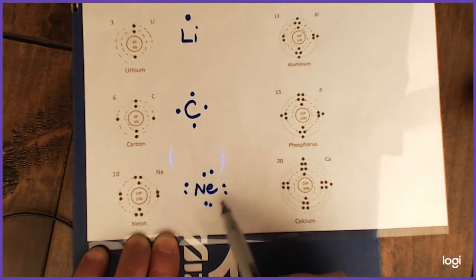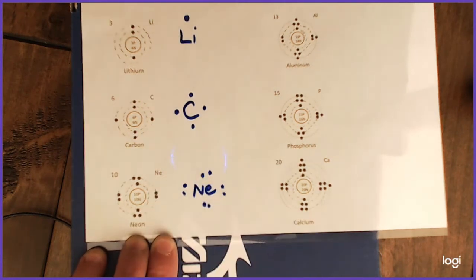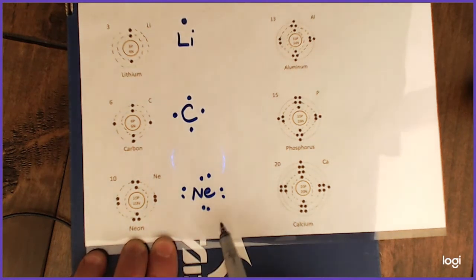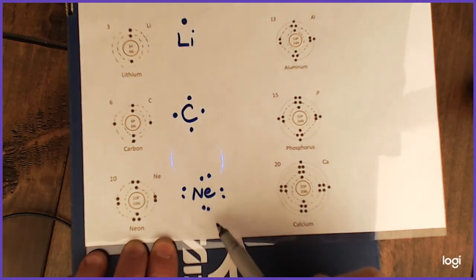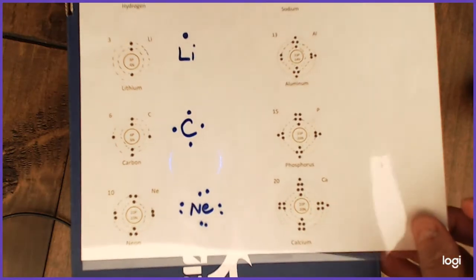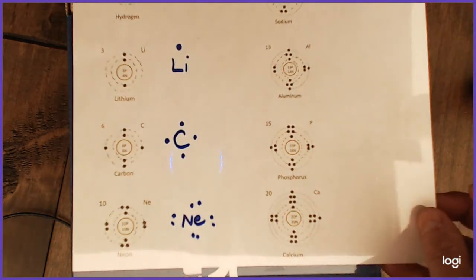And there's no unpaired electrons here, so neon is not going to be reactive, which makes sense because we use neon in neon lighting, and we don't want neon to be exploding and going on fire and doing all sorts of crazy stuff reacting with other gases. We just want it to be in that tube and to glow nicely.